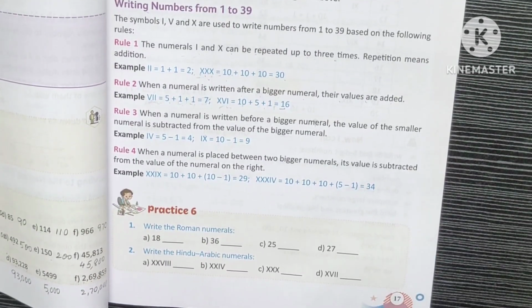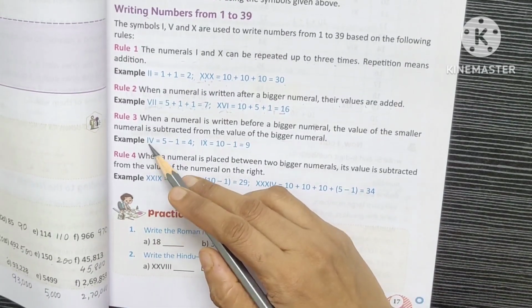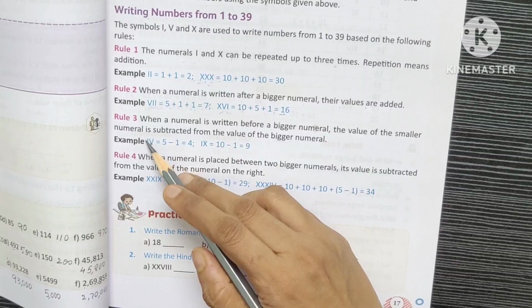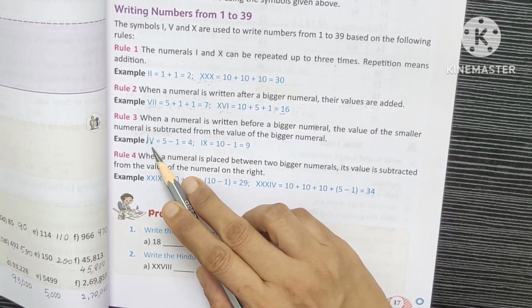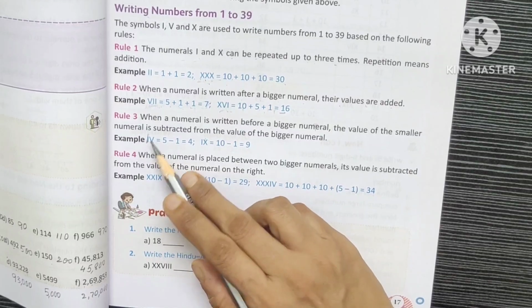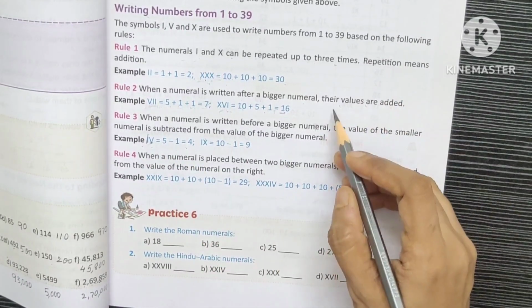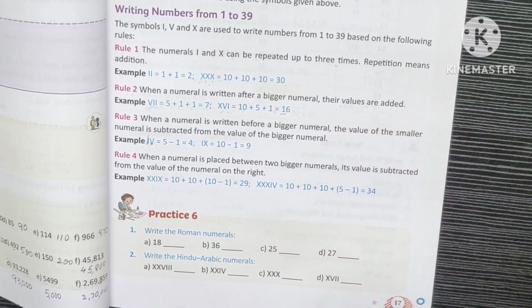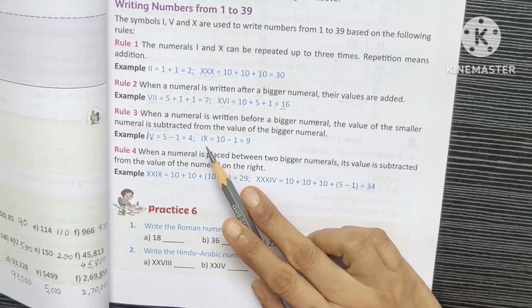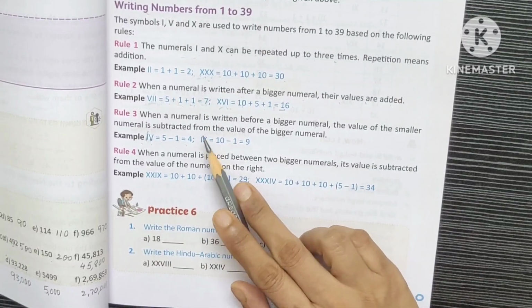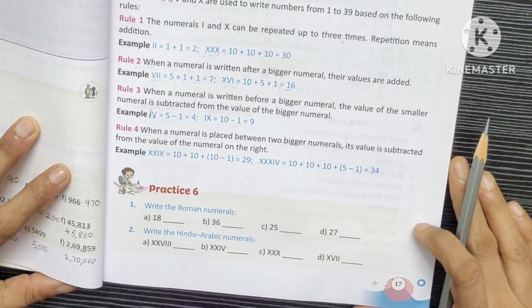But when the numeral is written before a bigger numeral, for example I is written before V, we have to subtract. 5 minus 1 equals 4. So IV is 4. The same way IX is 9: 10 minus 1. We have to subtract this.